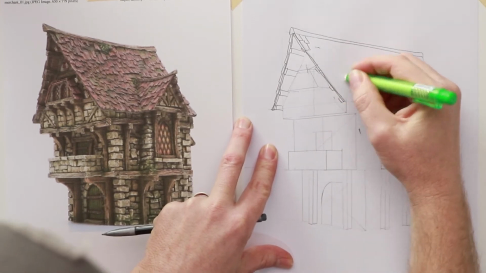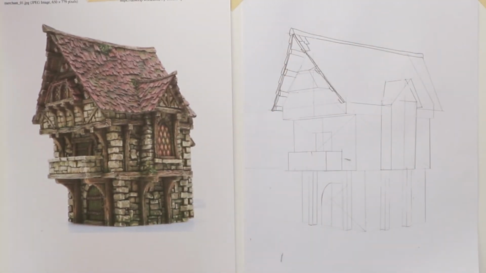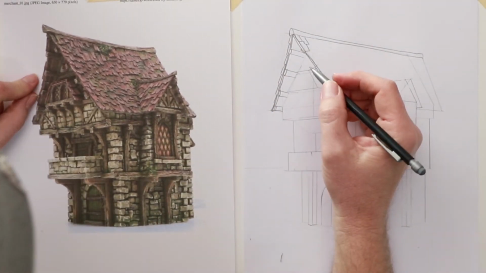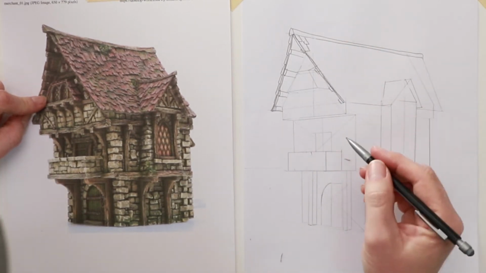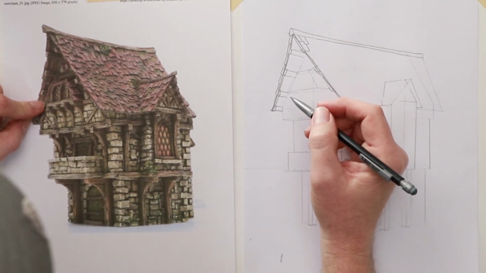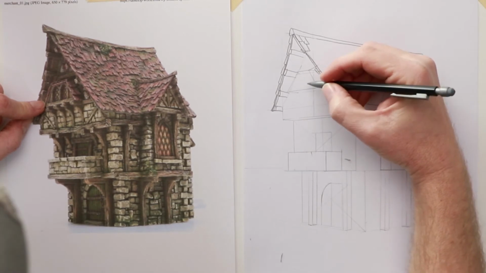Again, if you are feeling confident, we could even just do this part in ink and erase all the pencil with it. All right, shall I go in fast motion now? Yeah, let's do that.